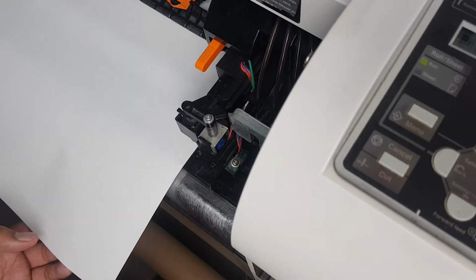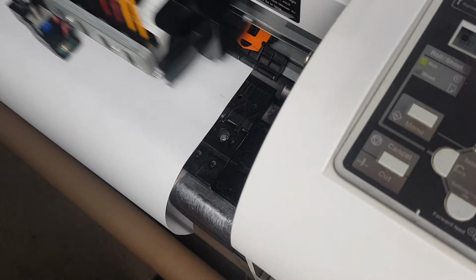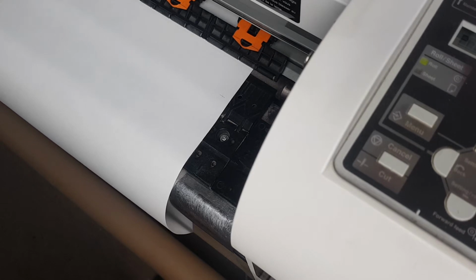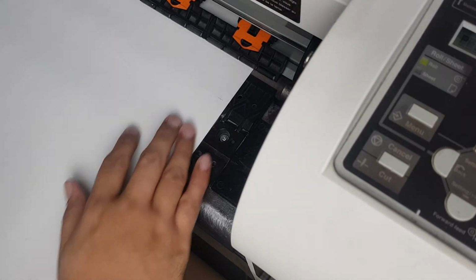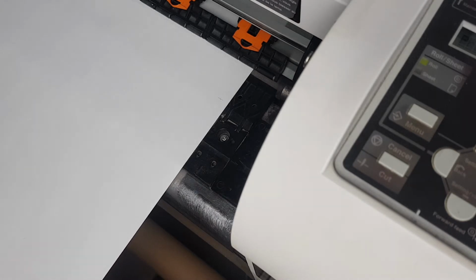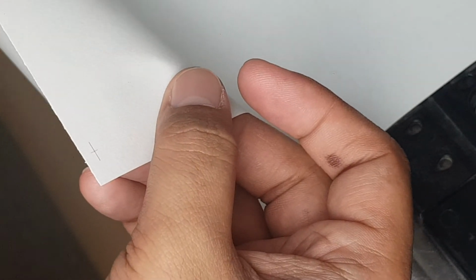Just let it finish printing. It will print two small lines on the right side, as well as the left side, but usually we only need the right side. I will be positioning the camera so you can see it better. If I can zoom this one, I think you see it here, the other one, and the other one on the first. Just make sure also that the paper is straight.